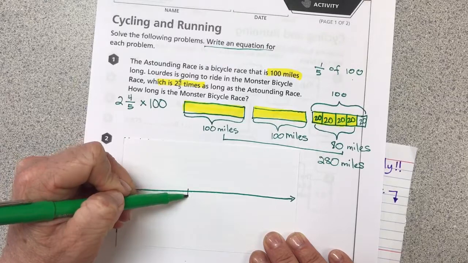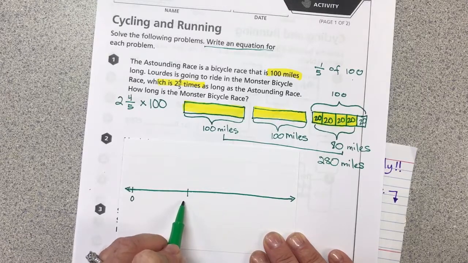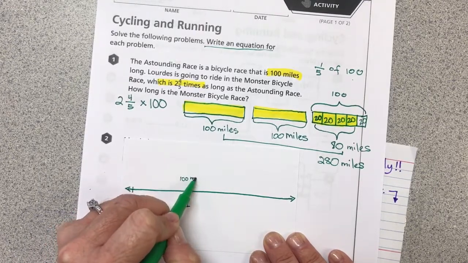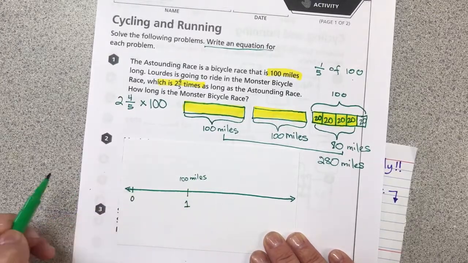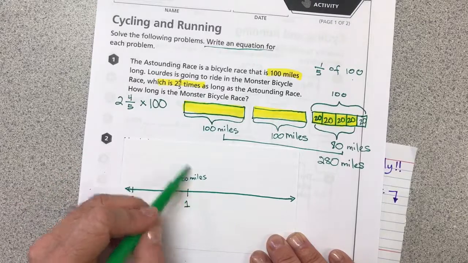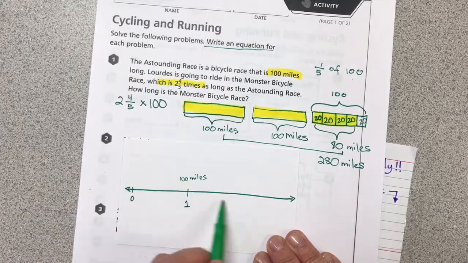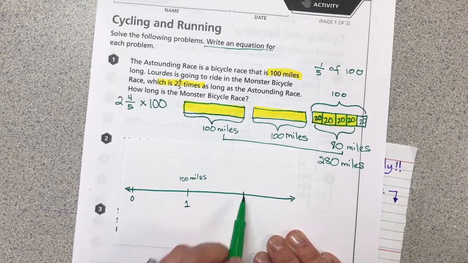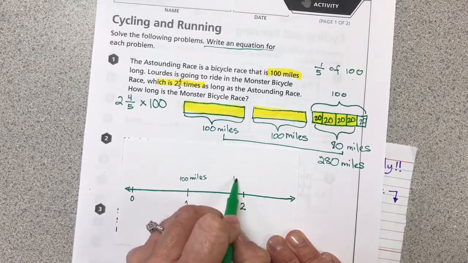This could be one of the races. So 100 miles is here, basically. This is 100 miles. So this amount from here to here would be considered the Astounding Bike Race. It's only 100 miles. But since the Monster Bike Race is 2 4/5 of those, here's another 100 miles from here to here.